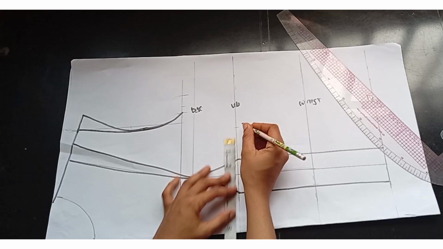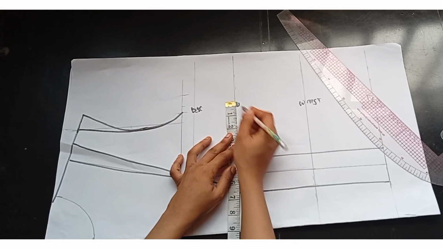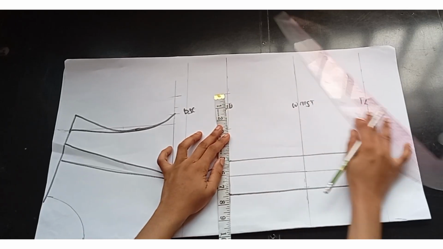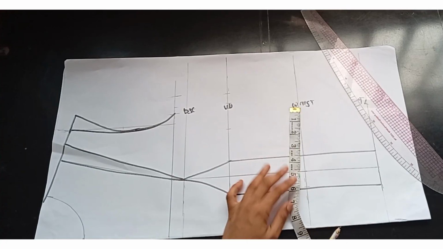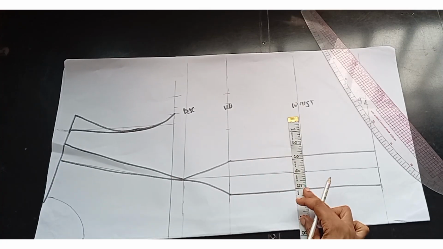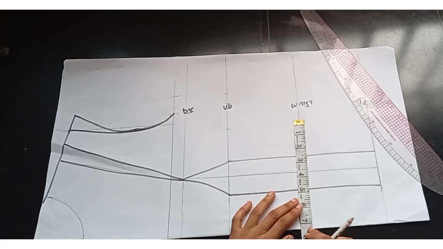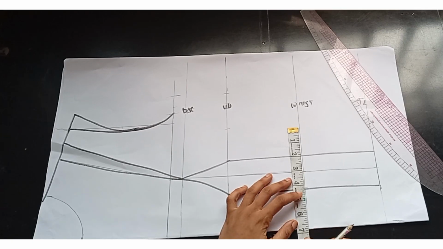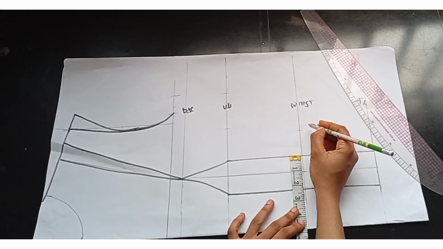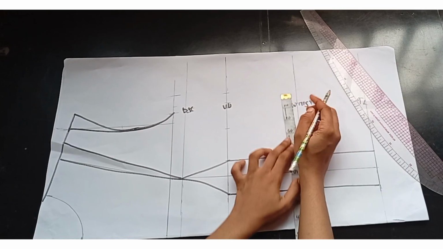I'll also add my sewing allowance. Here I'll mark my under bust circumference divided by 4, measure the dart intake, replace, and add my sewing allowance. Here I'm going to mark my waist circumference divided by 4. So I'm actually marking my actual waistline because I'm not snatching this pattern.